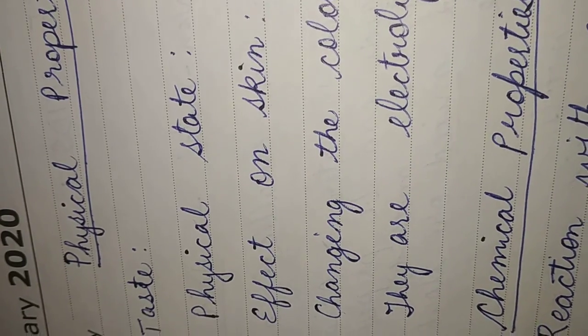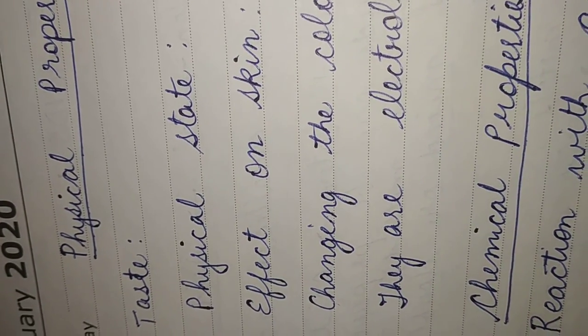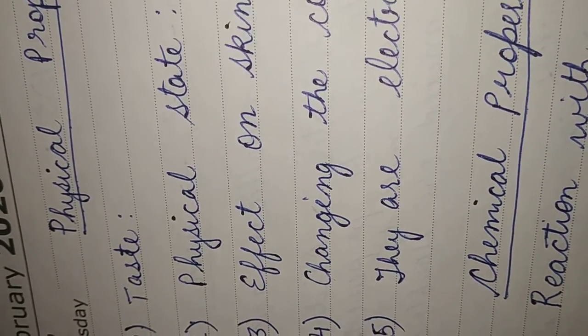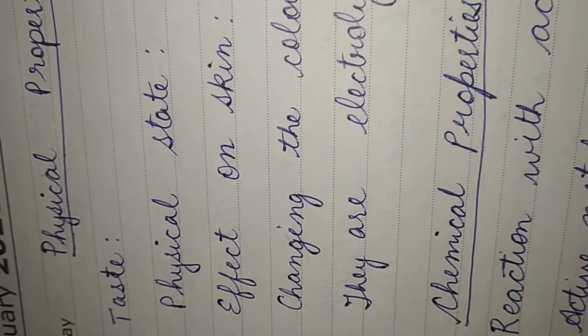Now effect on skin: definitely, being acids, they are corrosive in nature and can cause painful burns. Then how they change the colors of the indicators. If we have a litmus paper, blue litmus paper, it will turn red.